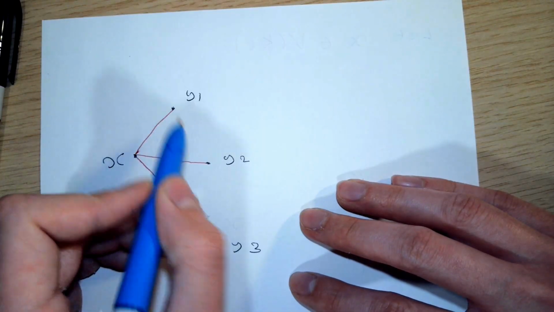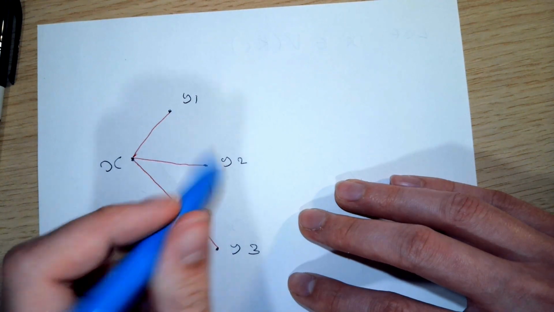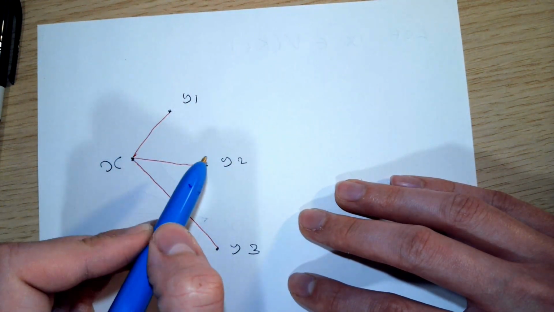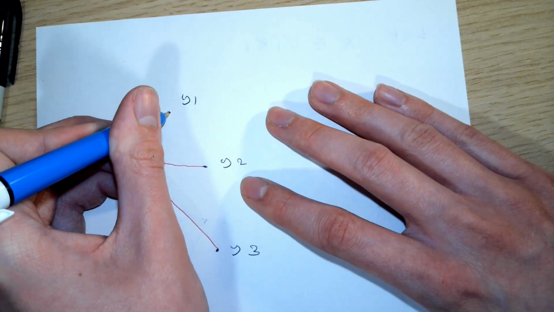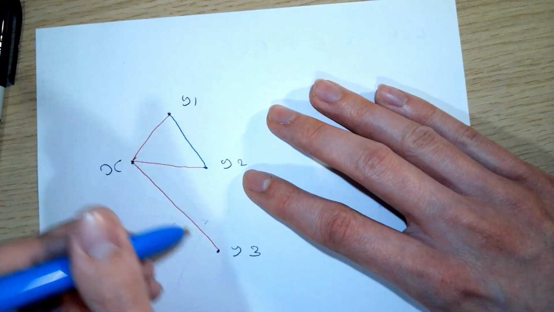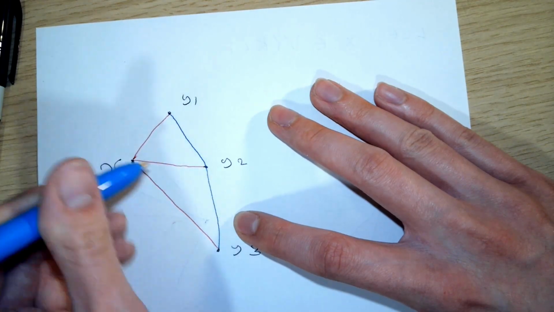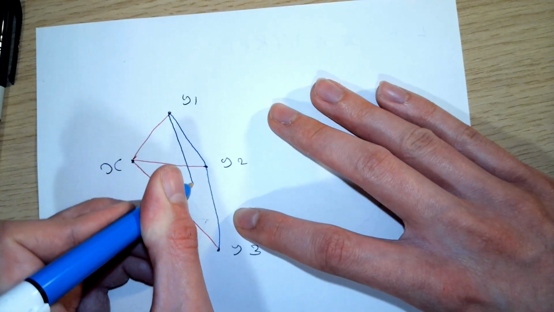Now, again, if any of these edges are red, we've got our red triangle. So the only alternative is if all of them are blue. So if all of these edges are blue, so we've got this edge here is blue, and this edge here is also blue. And this last edge is also blue.